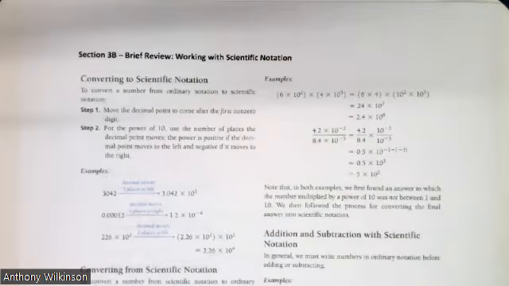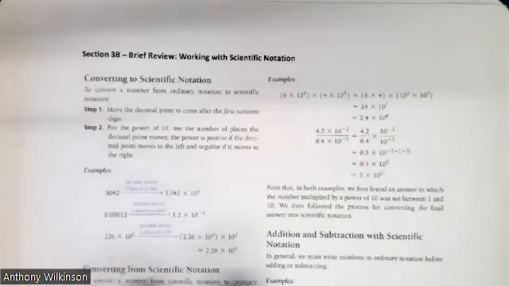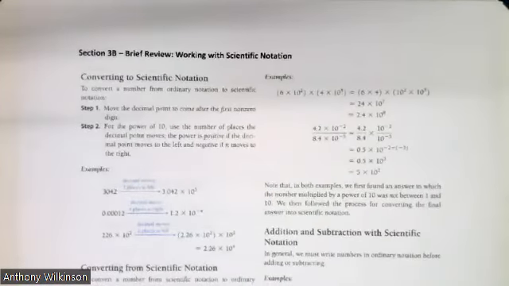All right, let's talk about converting scientific notation. To convert a number from ordinary notation to scientific notation, there are two steps. Number one, you want to move the decimal point to come after the first non-zero digit. And then step number two, for the power of 10, you're going to use the number of places the decimal point moves. The power will be positive if the decimal point moves to the left and negative if it moves to the right.